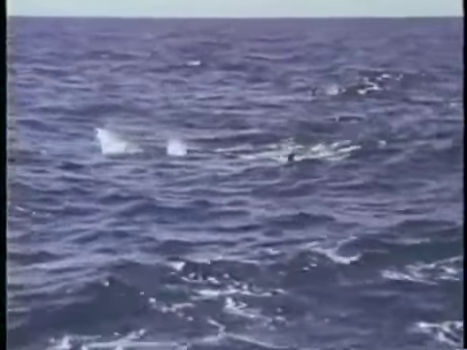Another example of convergent evolution is seen in dolphins and sharks. The dolphins, which are mammals, have evolved legless, streamlined bodies to allow them to move swiftly through the water. Very similar to the streamlined bodies of the sharks, which are fish.